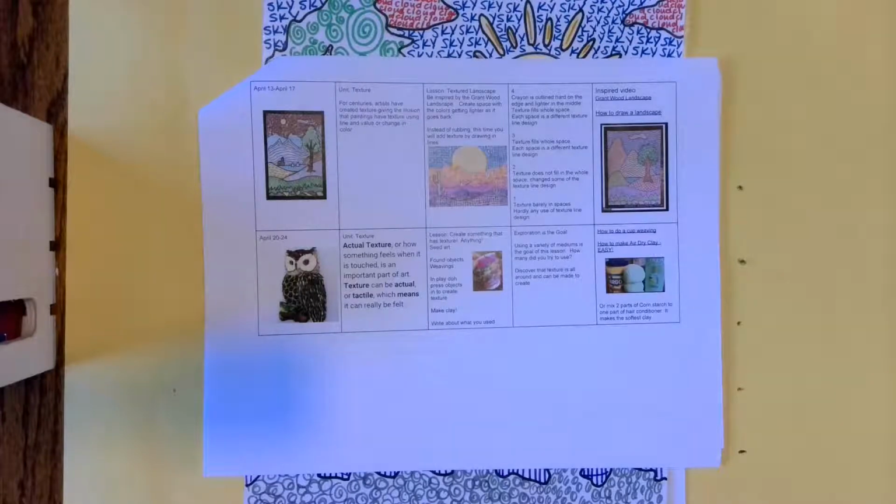Feel free to follow along with me if you want to get started. You can always pause the video or just watch the video and then work on it on your own. Your landscape can be different than mine. Okay, I just wanted to make sure that you know that.